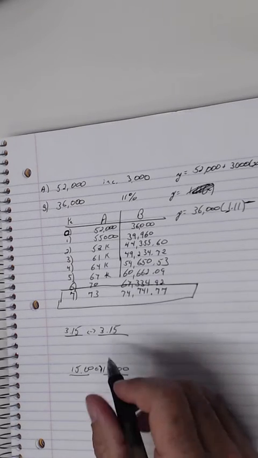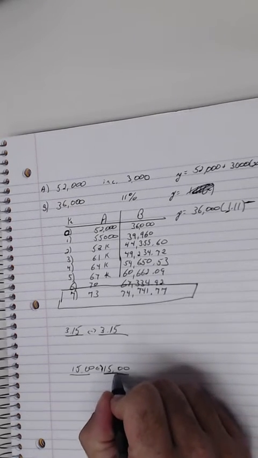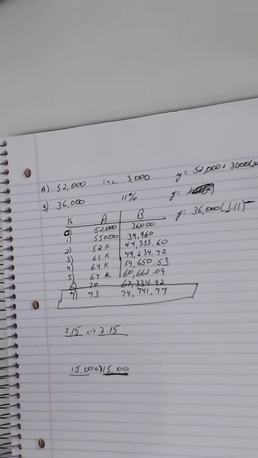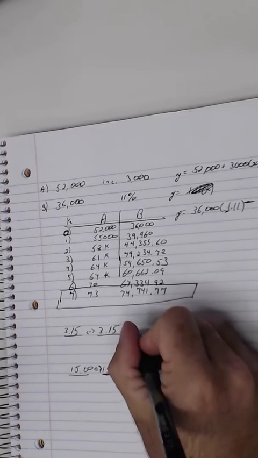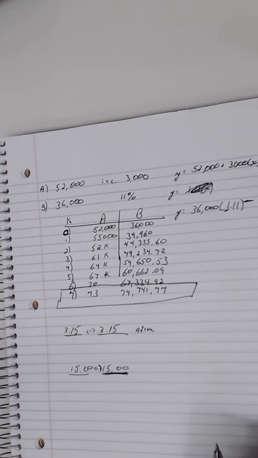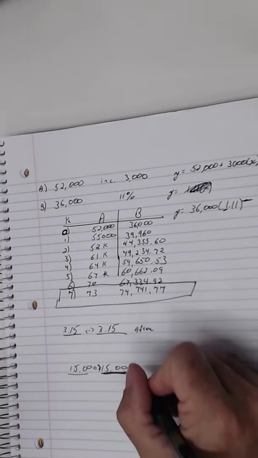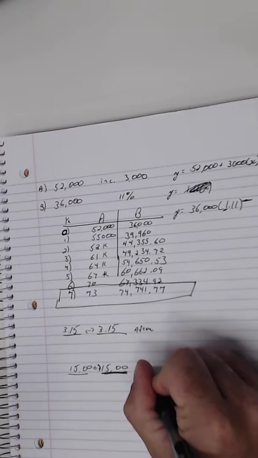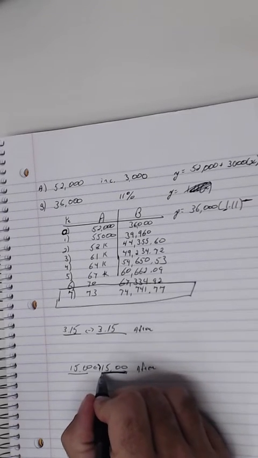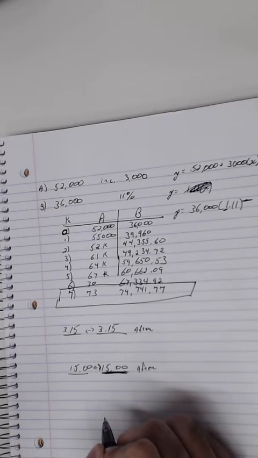Now, you more than likely went up in a tax bracket. So you were making more than $3.15. That was after taxes. So if they raised the minimum wage to $15, we're going to assume that this is after taxes. But what's going to happen if you are in this higher tax bracket?